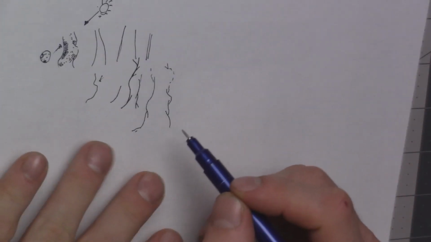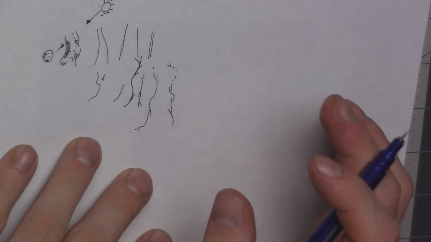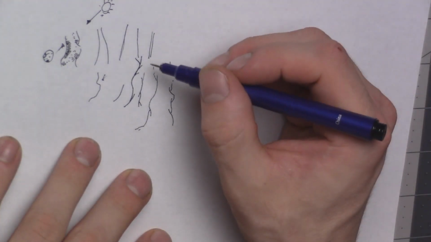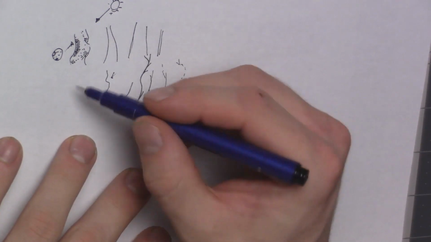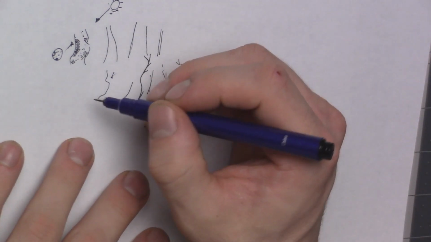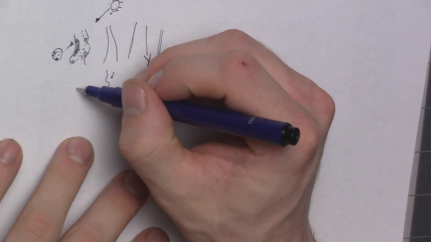Now that I've done that, think of tree bark and how tree bark feels if you were to touch a tree. The bark might be smooth, or it can be more of a rough texture. The bark on trees kind of looks something like this.